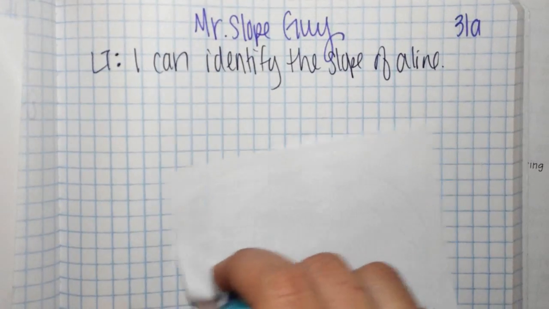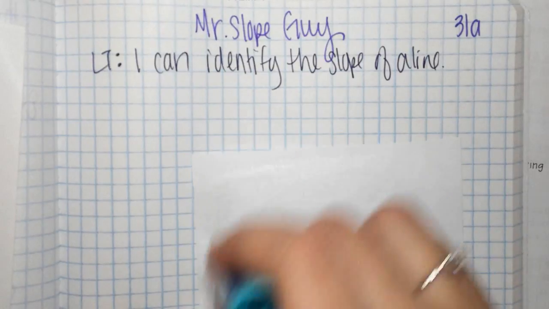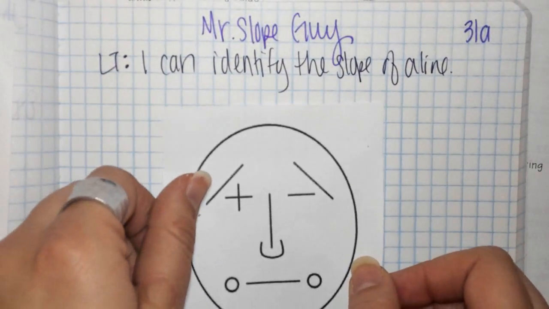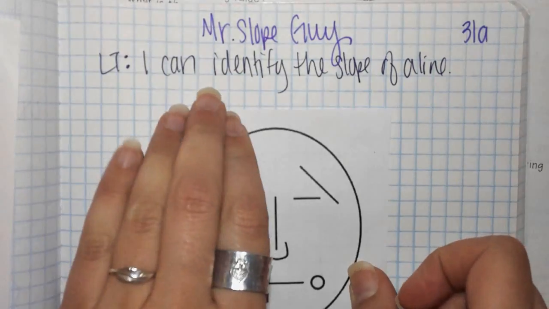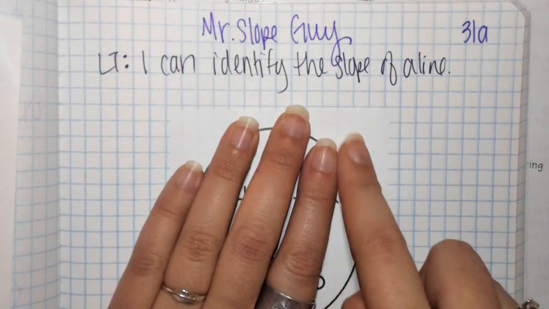What does that say? I can identify the what? The slope of a line. Slope of a line.